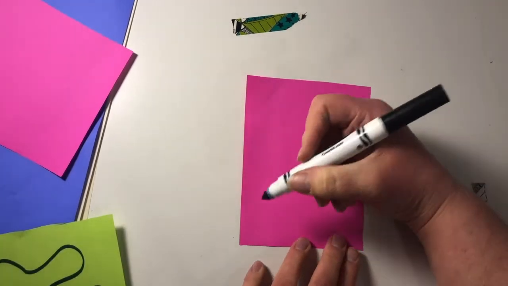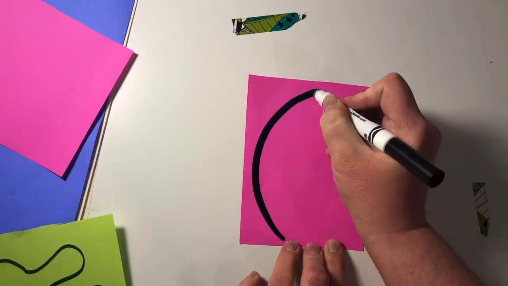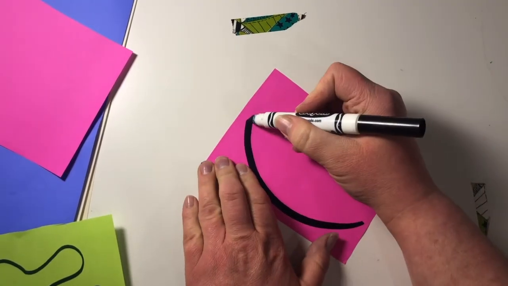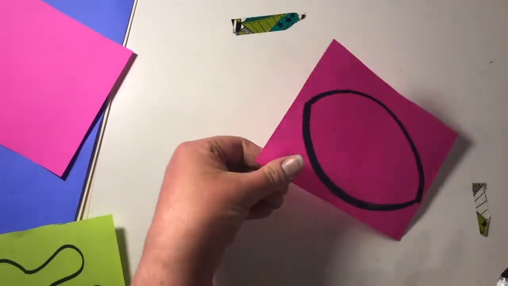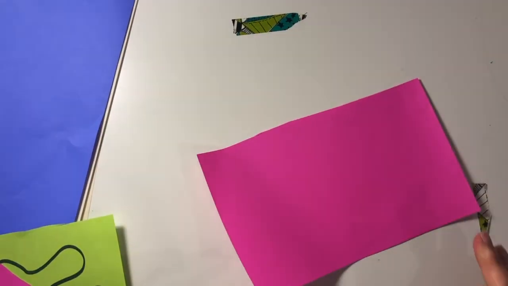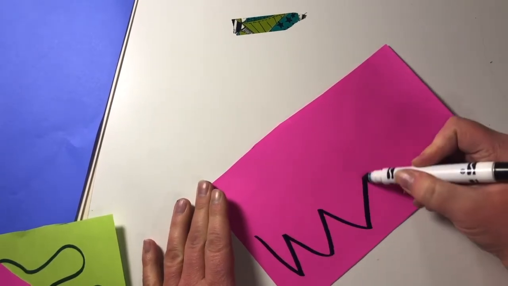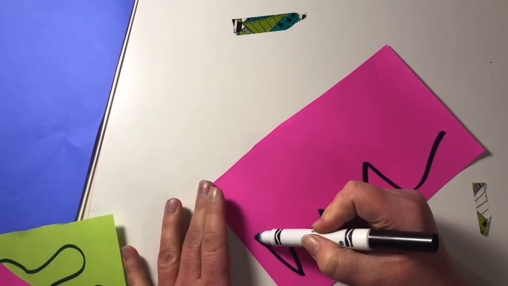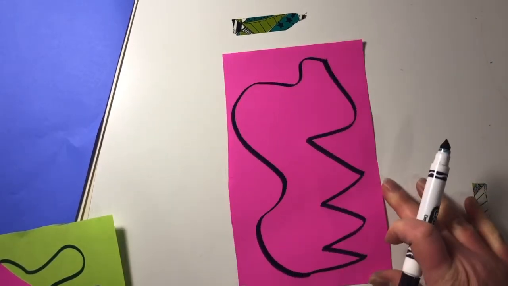Okay. Now it doesn't always have to be wavy lines. You can think of organic shapes as inspired by nature. So it might be the shape of a leaf. It could also have zigzag lines and wavy lines together.